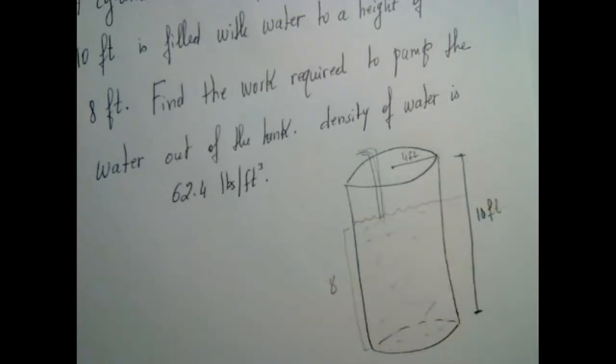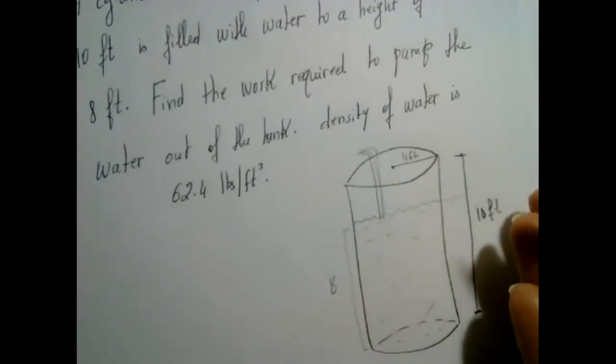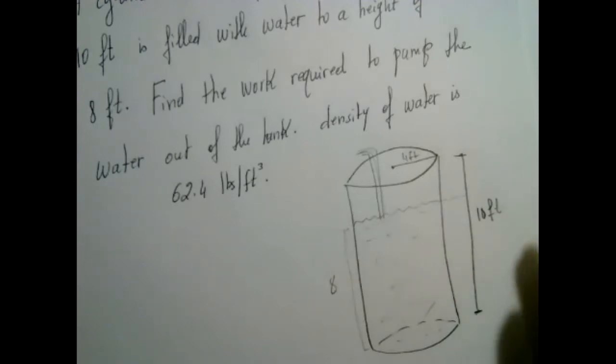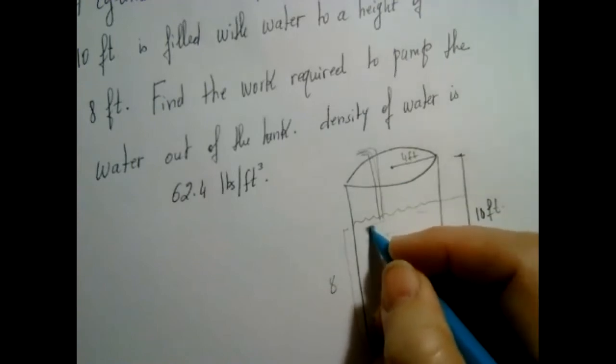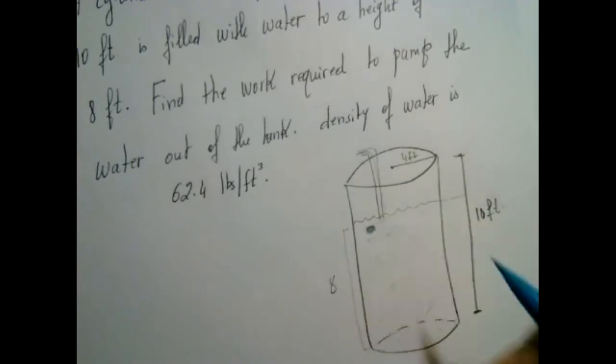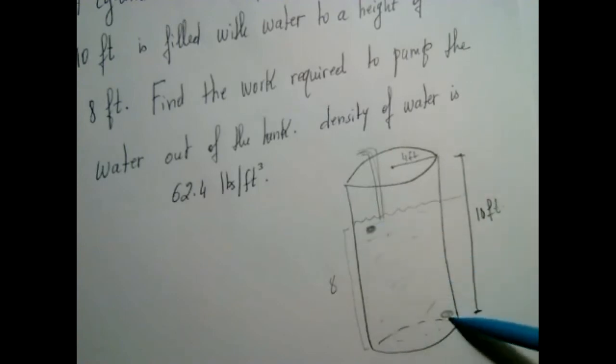Okay, so how much work do we need? We know that the work is force times the distance, but the issue here is, what is the force in this problem? As I mentioned when we were doing this section, the work to pump the water on the top of the tank is very different from the one at the bottom of the tank, because they have to be lifted by very different distances.